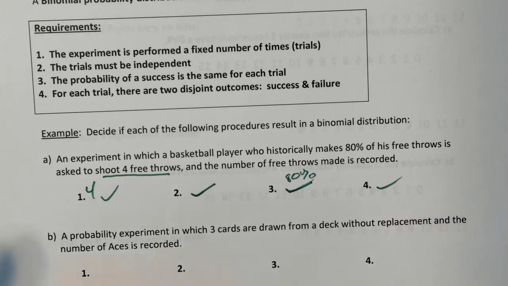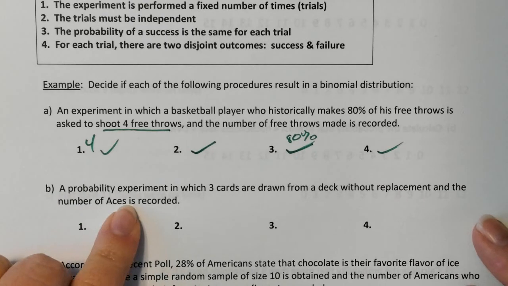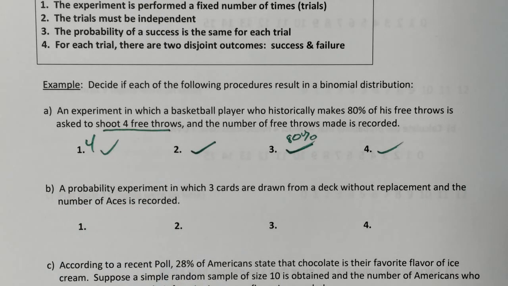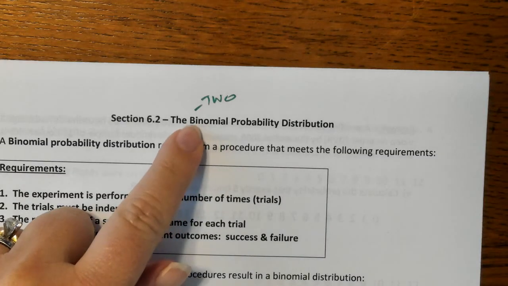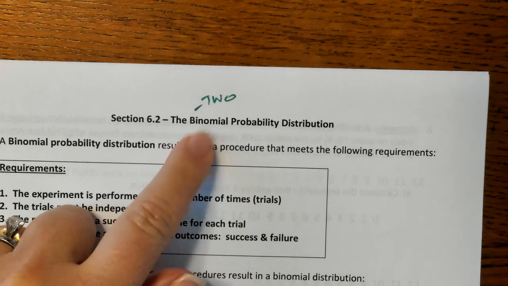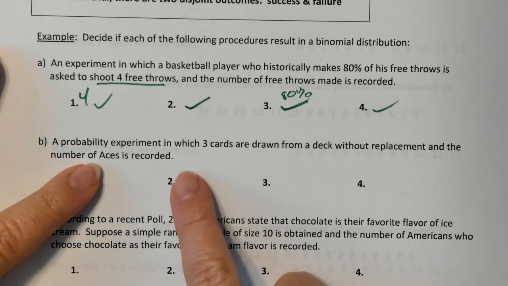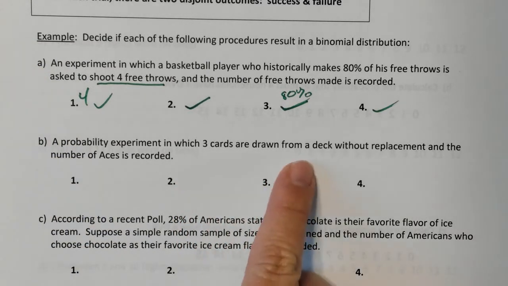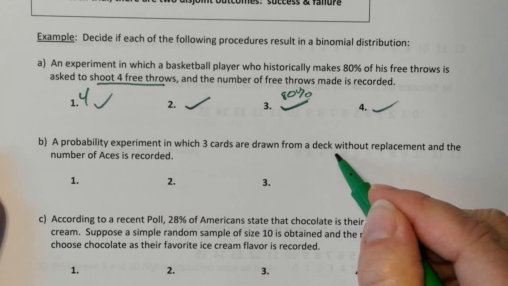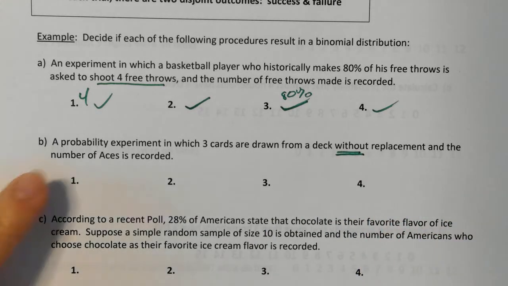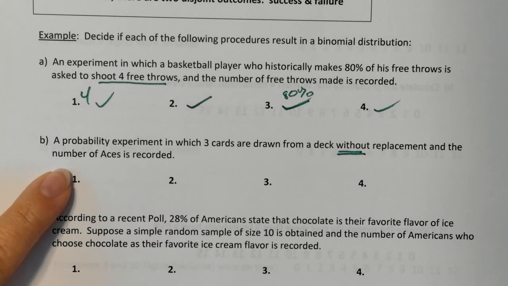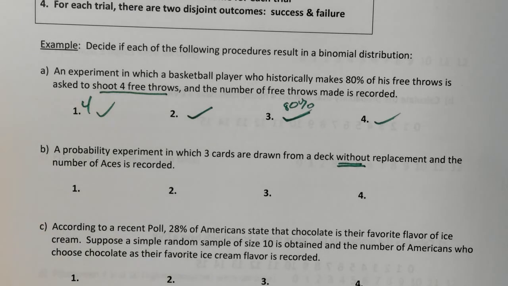Okay. Part B. Let's see if this represents a binomial situation. And by the way, the success or failure is where that binomial term, the 2, comes in. 2 outcomes. You either make it or you miss it. So that's what I call it, binomial. Okay, so scenario B here. A probability experiment in which 3 cards are drawn from a deck without replacement, and the number of aces is recorded. Okay, let's go through our list and see if they work.